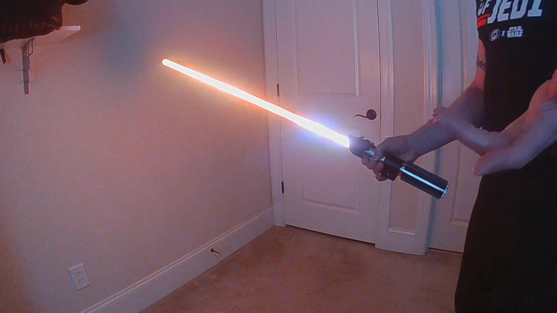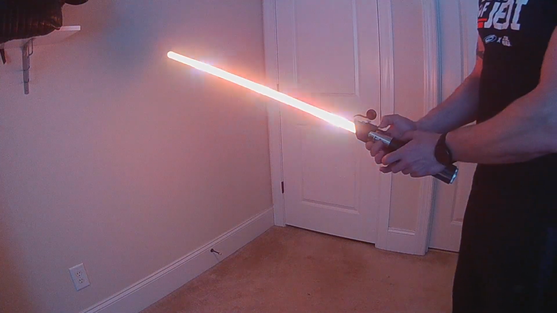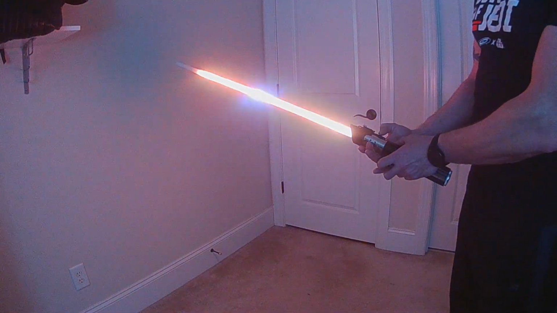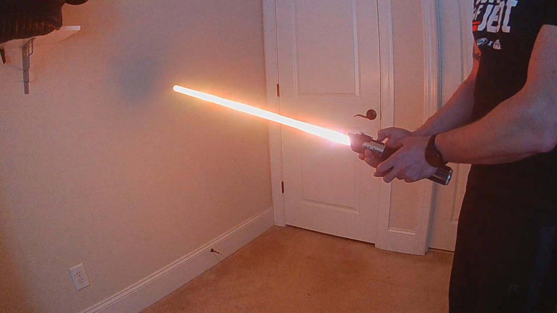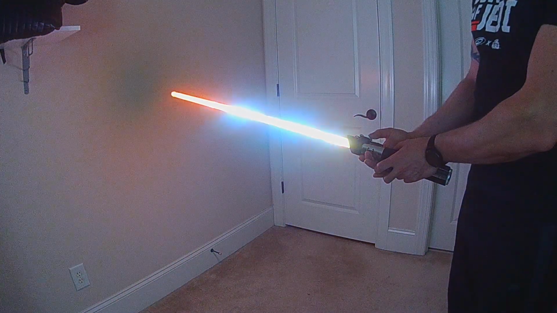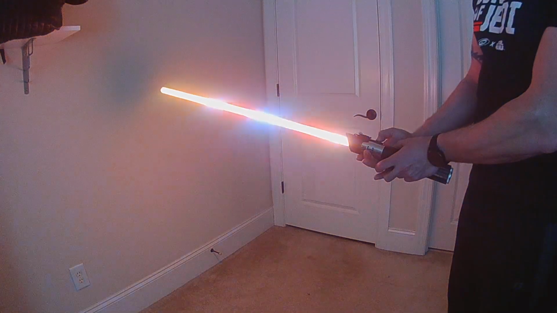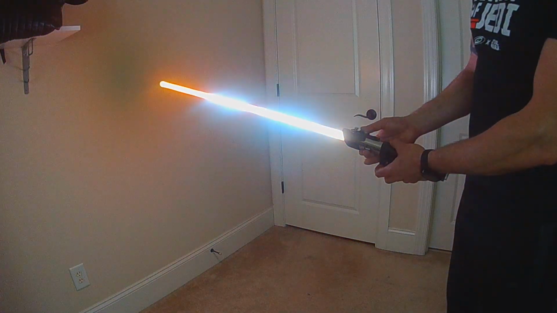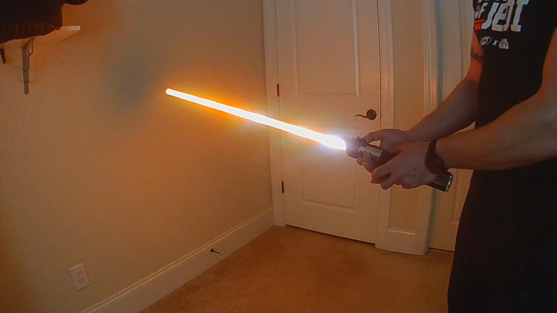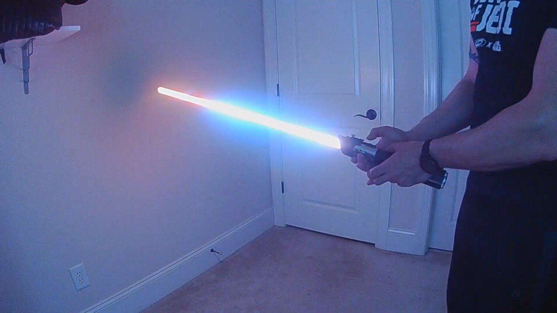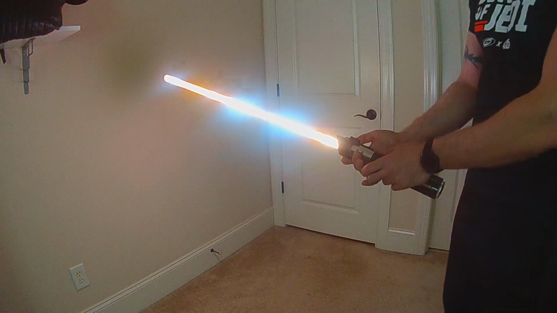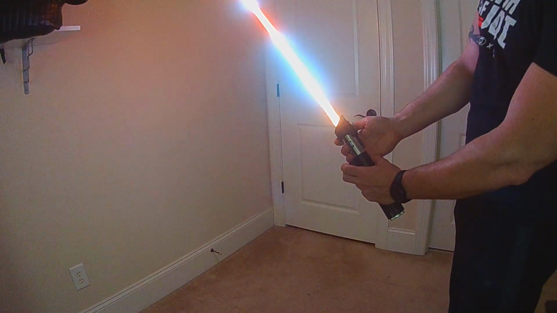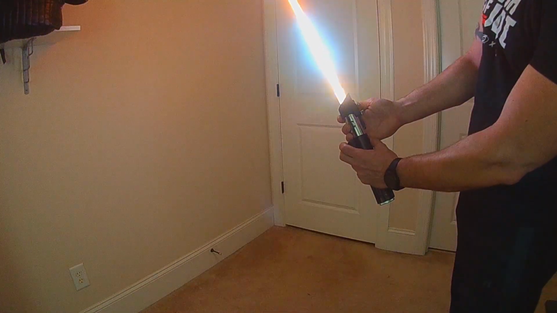And then with OS4, there are the new effects. So we do have the responsive lockup. Oops, hit the wrong button. And with the lightning block now, you can actually change the intensity of lightning block by turning your hilt, and you can focus that attack by bringing your hilt straight up.